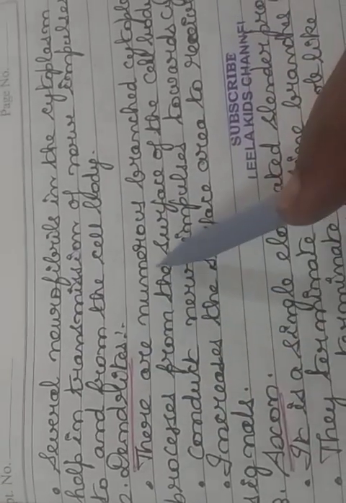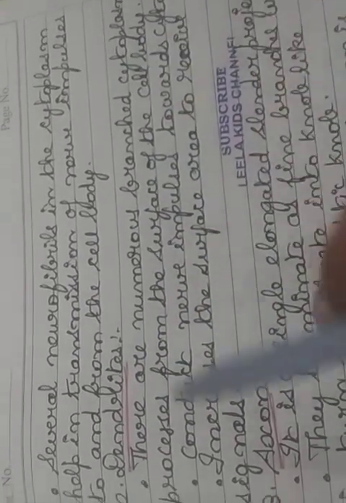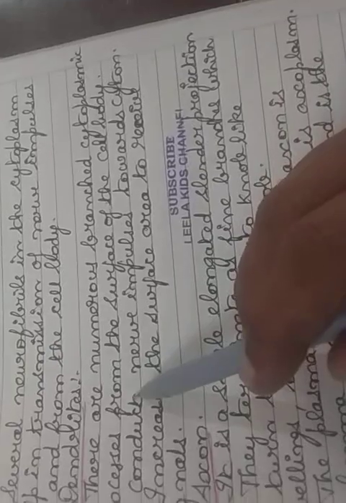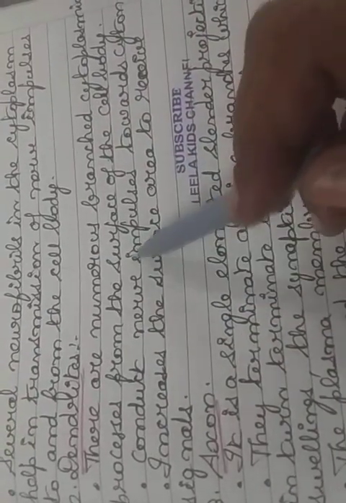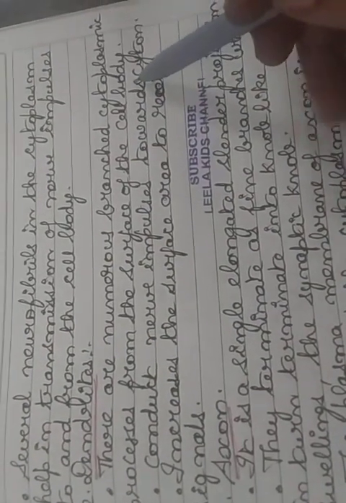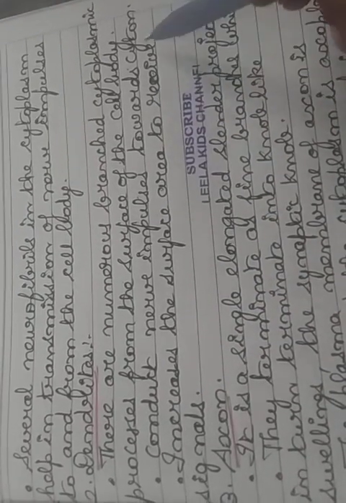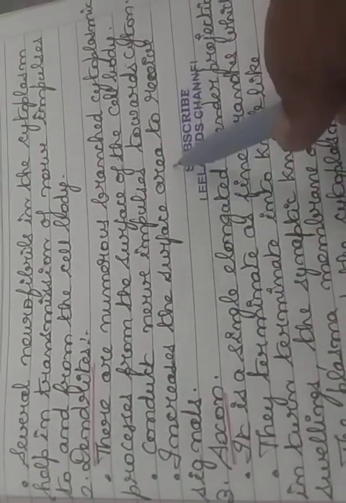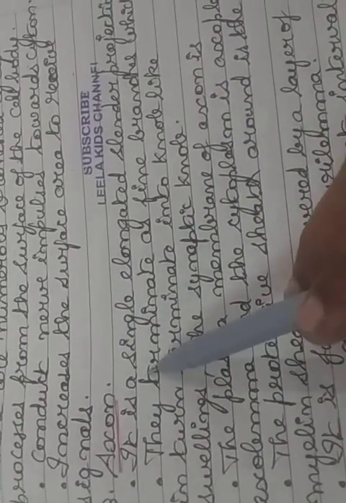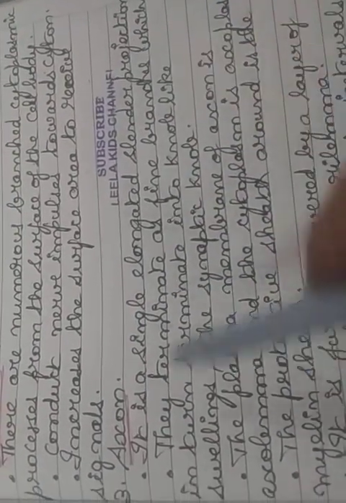Dendrites. There are numerous branched cytoplasmic processes from the surface of the cell body. They conduct nerve impulses towards the cyton and increase the surface area to receive signals. Axon: it is a simple elongated slender projection.